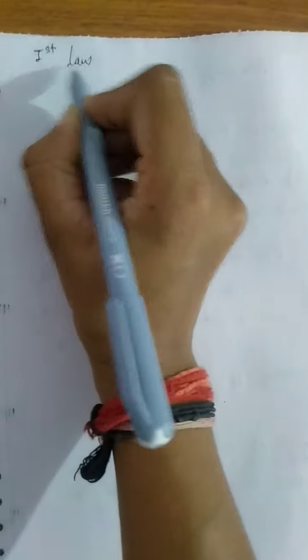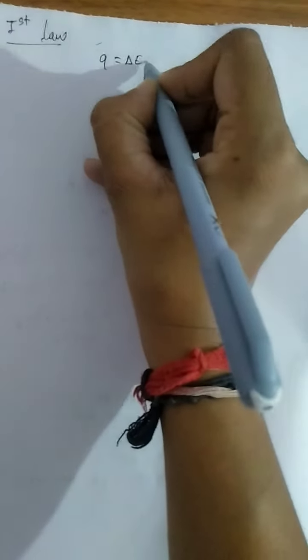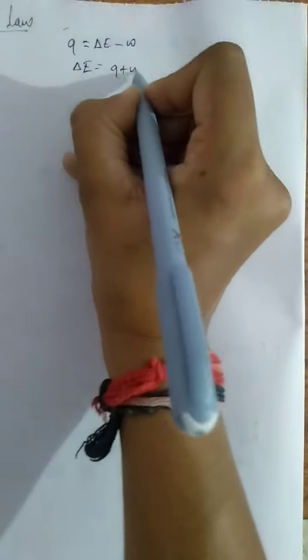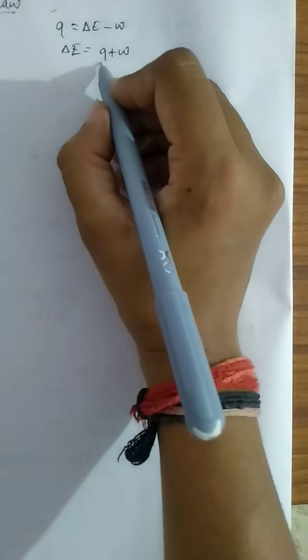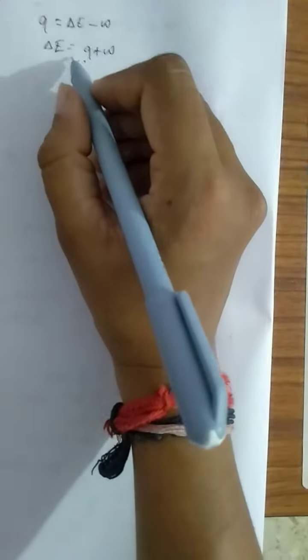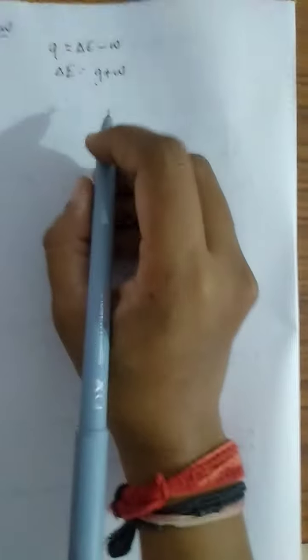Now let's see the first law. Mathematically it is Q equal to delta E minus W. Delta E equal to Q plus W. Since Q is the heat absorbed or evolved, it is positive if absorbed and it is negative if evolved.